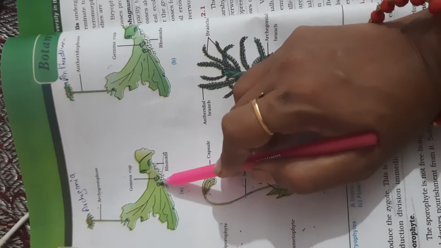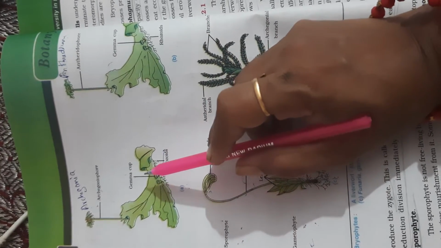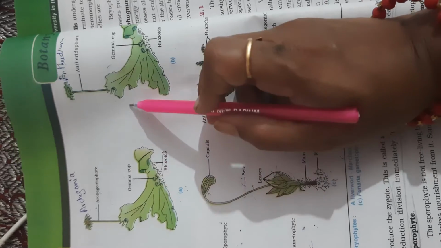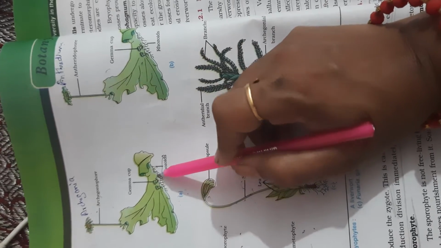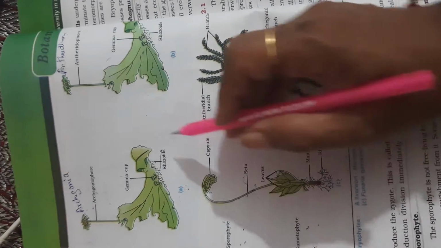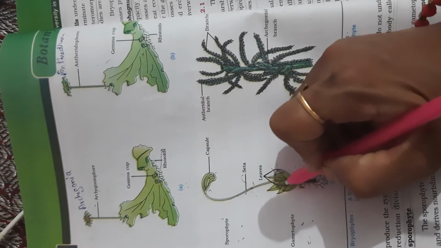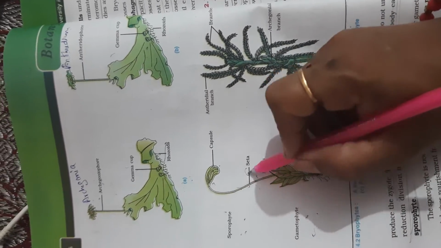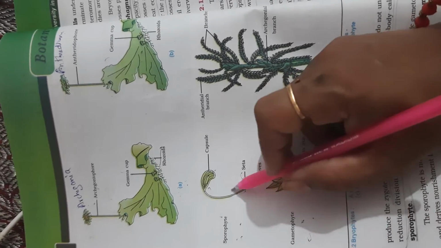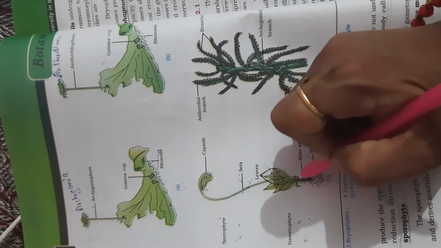And this zygote, when it undergoes division, becomes a multicellular sporophyte. And this multicellular sporophyte will give rise to small spores in the capsule. And these spores, when they fall on the ground, again produce the gametophytic plant like this. This is about the bryophytes.